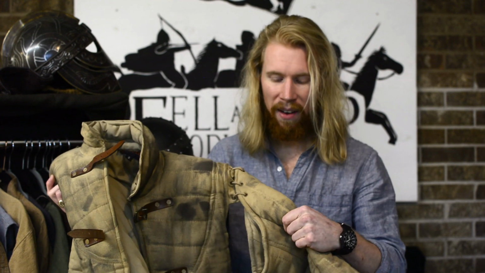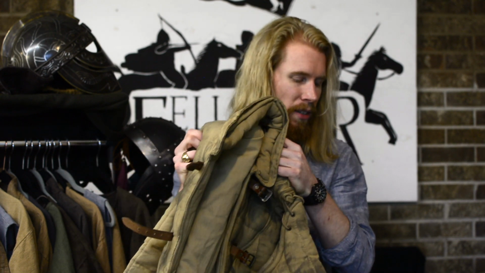This is one of the gambesons from Epic Armory. They use really great cotton. You see the lining, but nobody ever sees that. That's a finer cotton, but this is a nice heavyweight cotton that looks more like a linen on the outside. So they do a great job with these gambesons, and the material choice was really excellent for that.